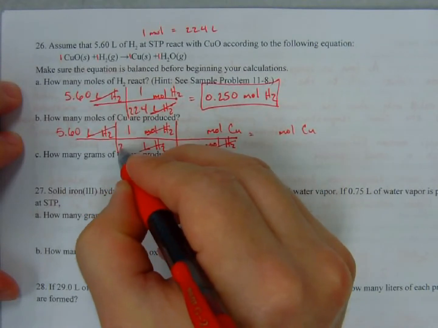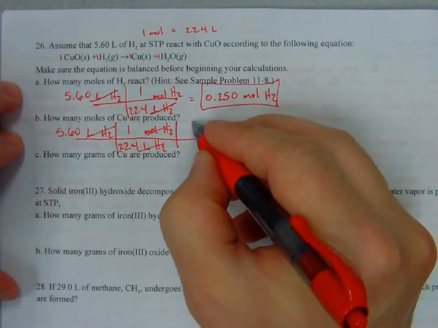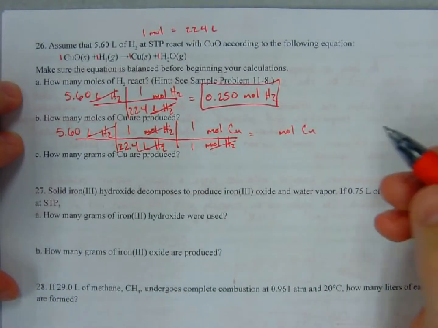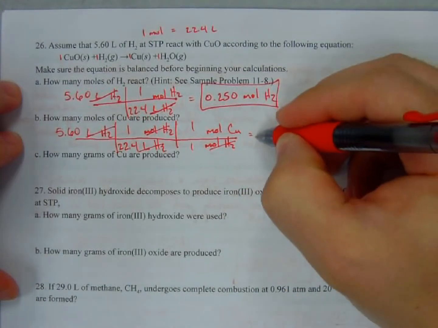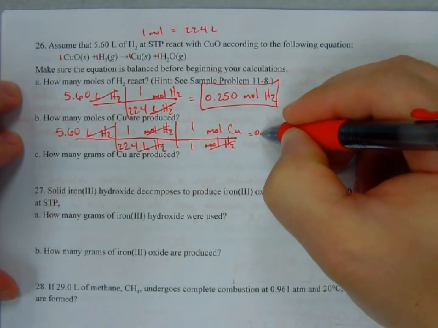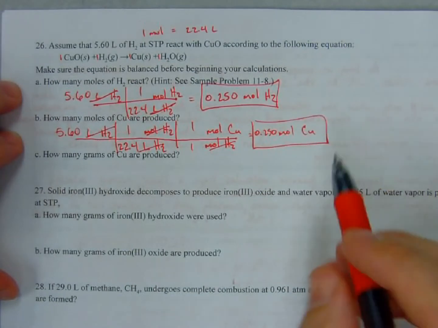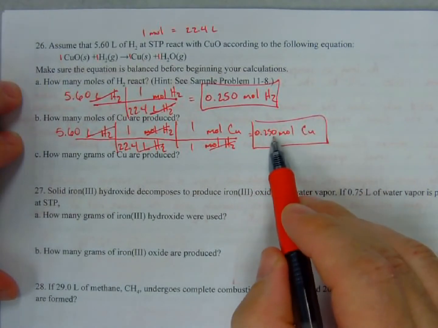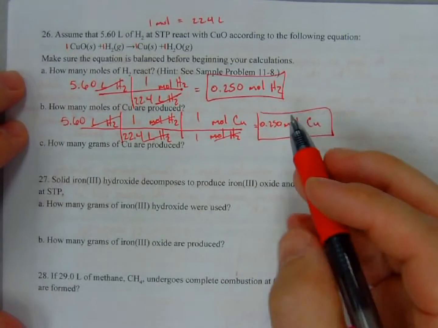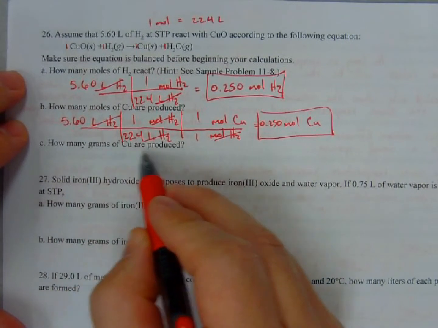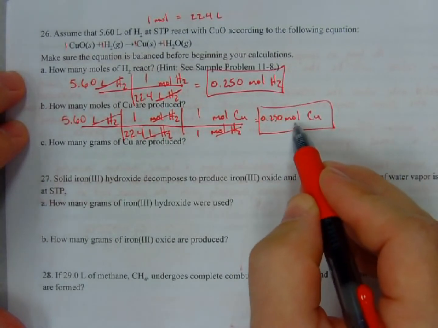1 mole at STP occupies 22.4 liters. This is a 1-to-1 relationship. So again, without even doing calculation, I know it's going to be the same as that. 0.250. Again, I'm adding that trailing 0 so I can have 3 sig figs right there. And then how many grams of copper are produced, right, from this amount of copper.